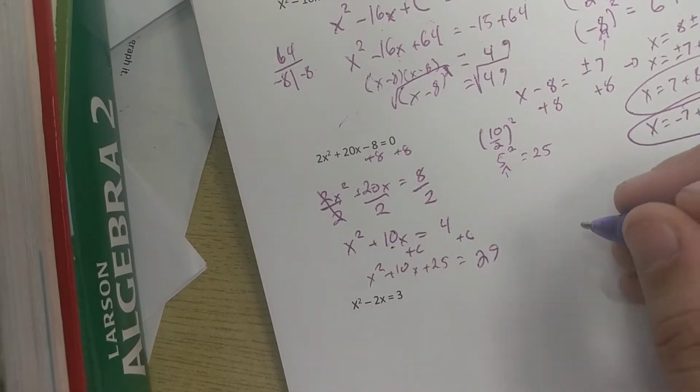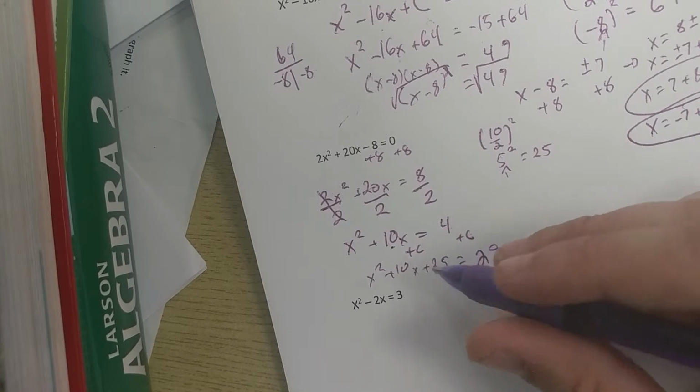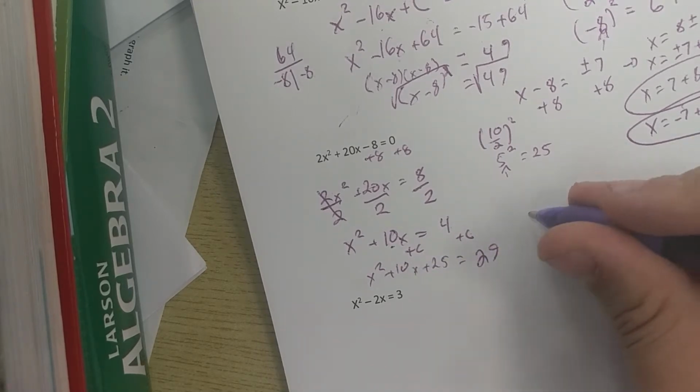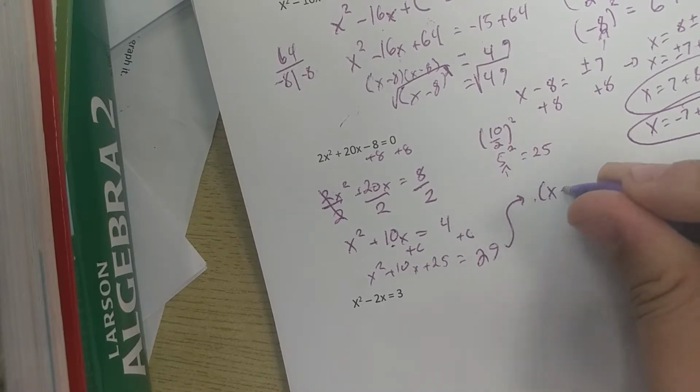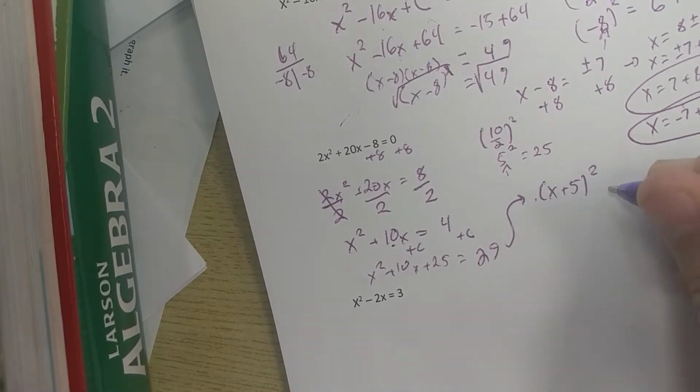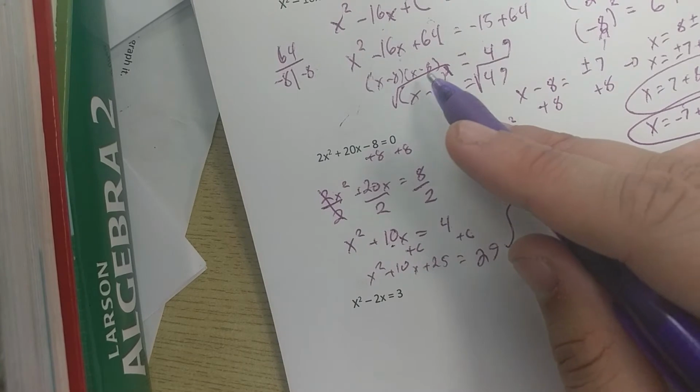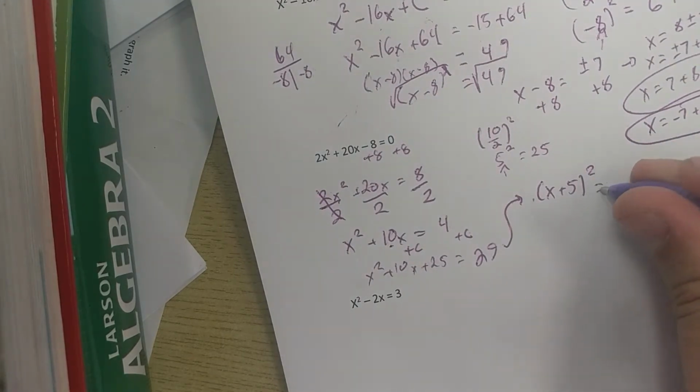Let's keep going. Now I'm going to factor the left side. So that's going to become x plus 5 squared. If you don't know how to get x plus 5, rewind and look at that one. Equals 29.